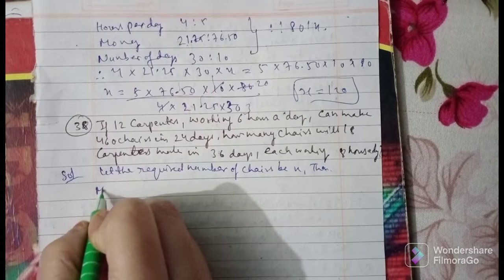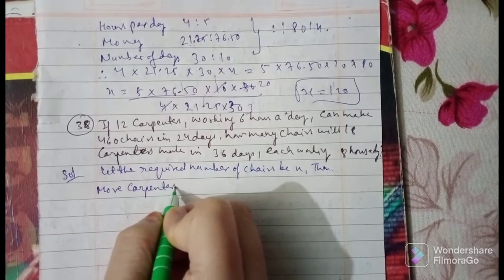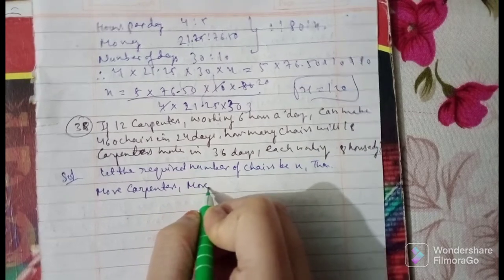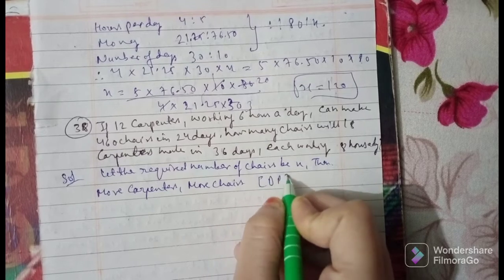Then more carpenters, more chairs, that is direct proportion.